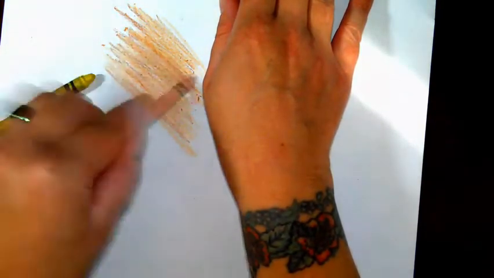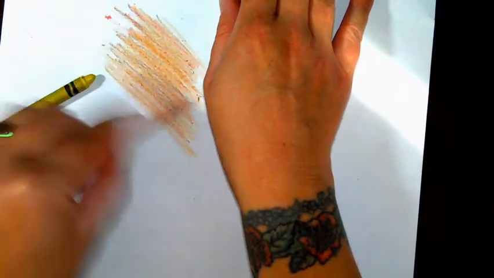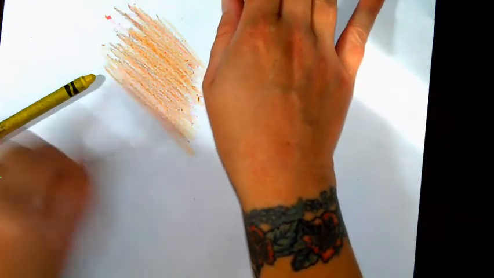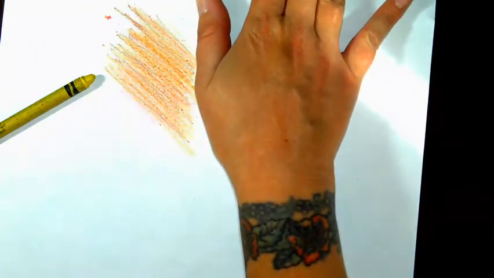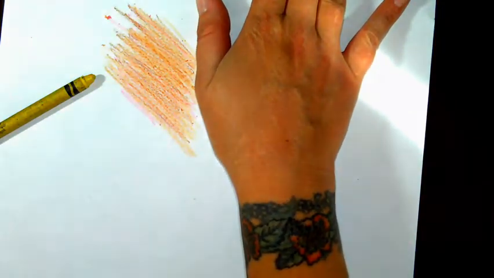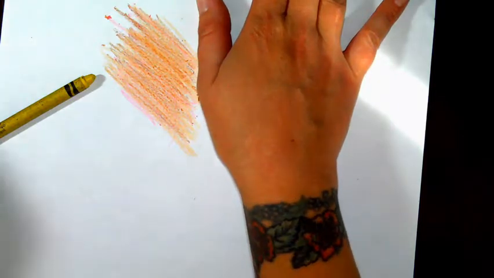We're just having fun mixing with our crayons. No stress. We're just trying to match. Well, I'm matching my skin tone. You might match your own skin tone. And like I said before, you might have a little bit more brown, or you might have a little bit more yellow in your skin. Maybe I'll mix in just a little bit of yellow.